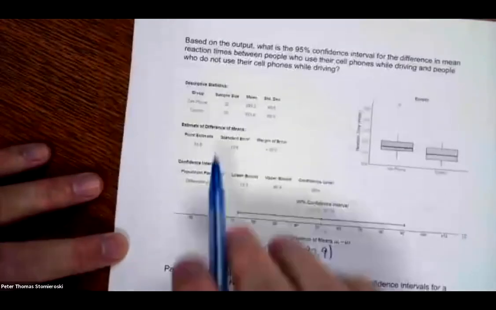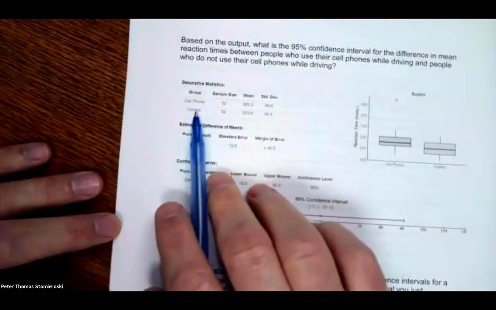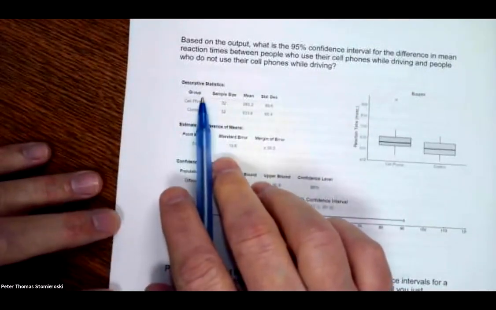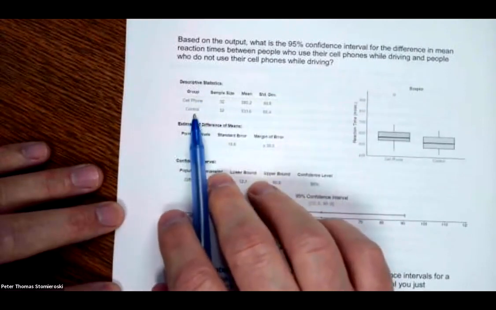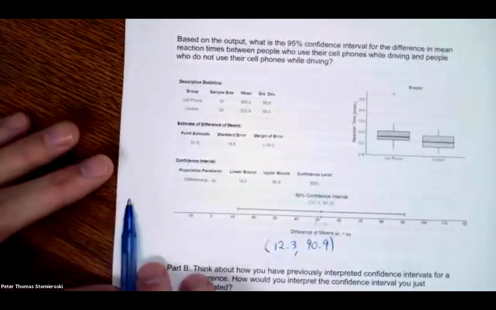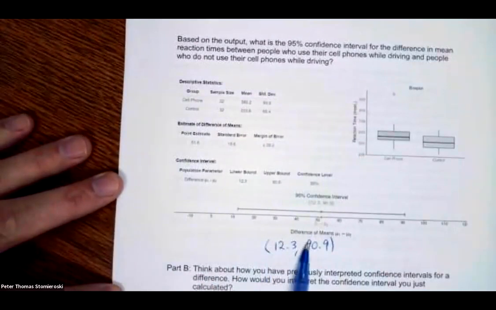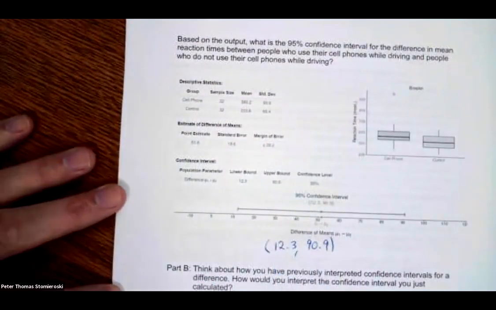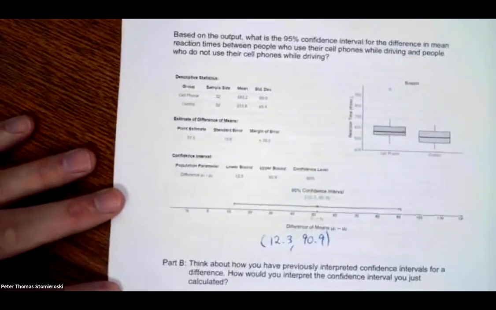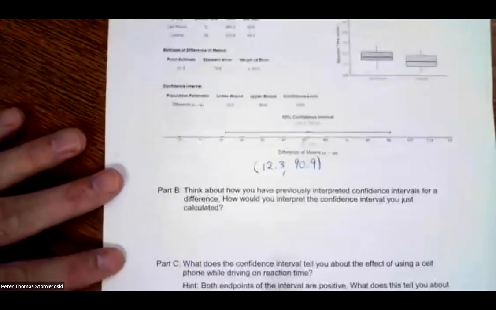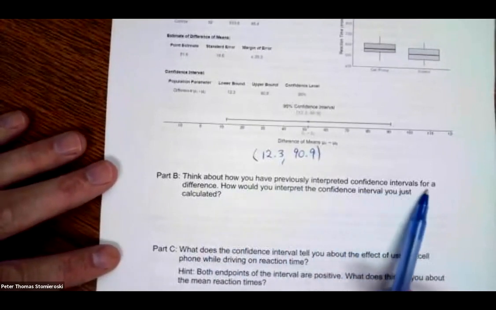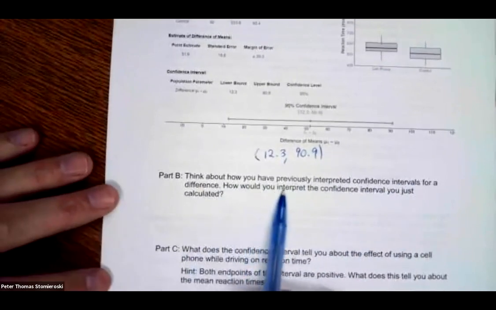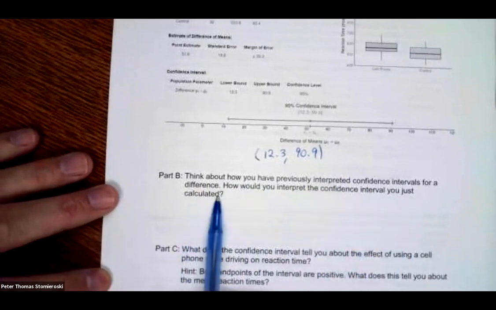Just a side note, had you reversed these two and made the control group where they don't use a cell phone sample 1 and the ones they use the cell phone sample 2, these would have been on the negative side. So it would have been negative 90.9 to negative 12.3 because everything would have been backwards. Okay. So now it says, think about how you previously interpreted the confidence interval for a difference. How would you interpret the confidence interval you just calculated?